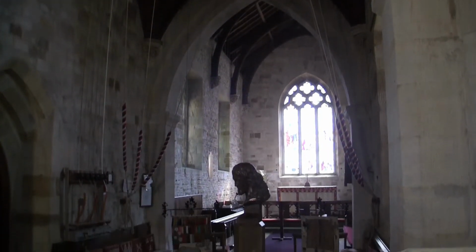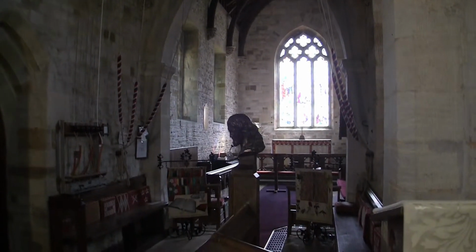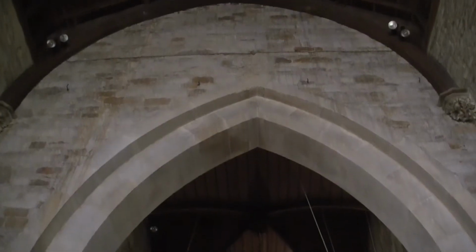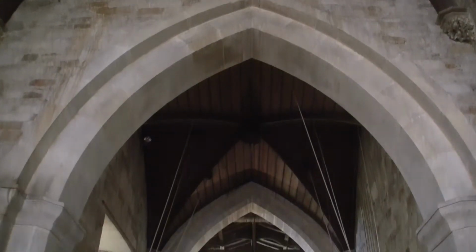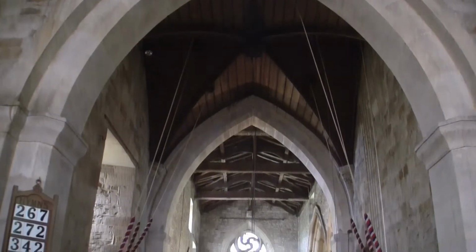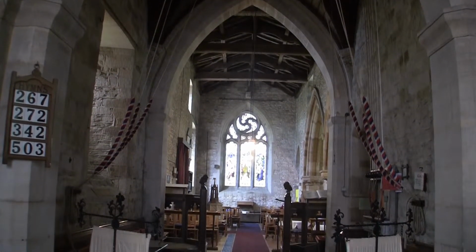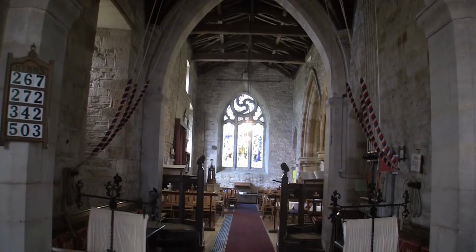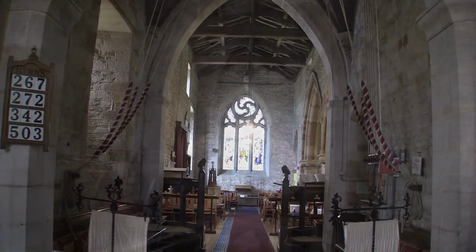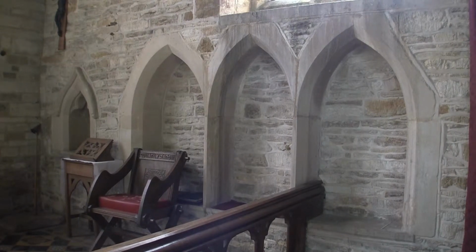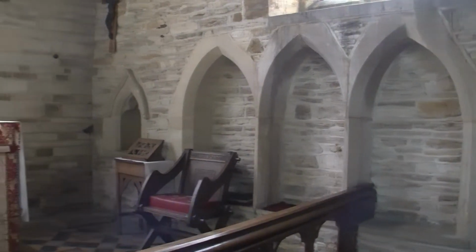This chancel dates from about 1400. The walls would originally have been covered in painted plaster. Both the east and north walls of the aisle are from the mid-14th century. The triple sedilia and piscina are of the same date as the chancel.